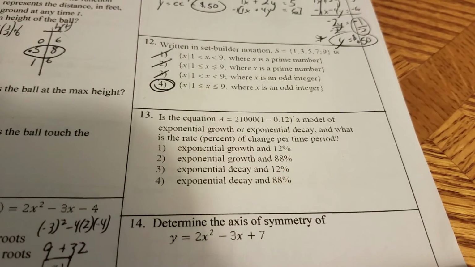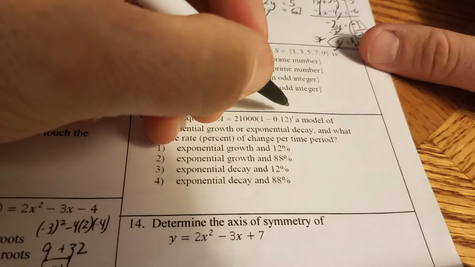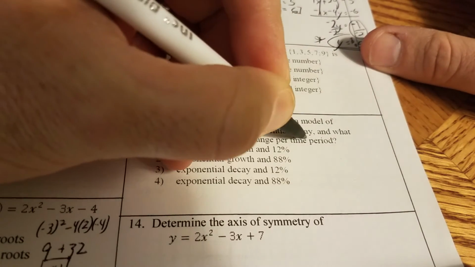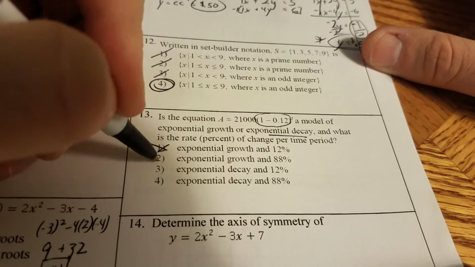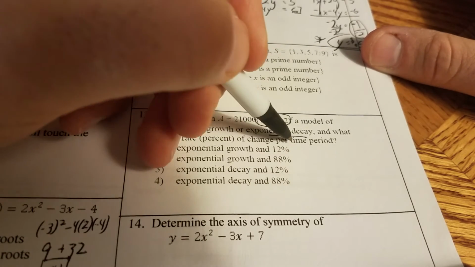Number 13 says, is the equation A equal to 21,000 parentheses 1 minus 0.12 to the t a model of exponential growth or decay? Well, if this number is going to be smaller than 1, it's definitely decay. So growth out, growth out. And what is the rate of change per period of time?